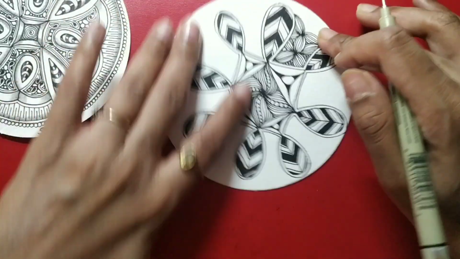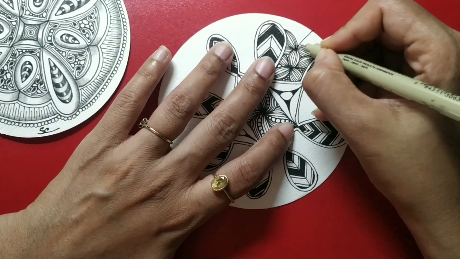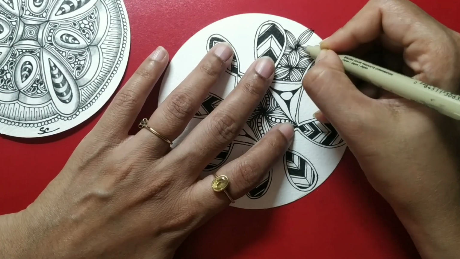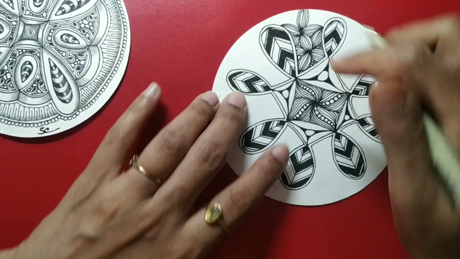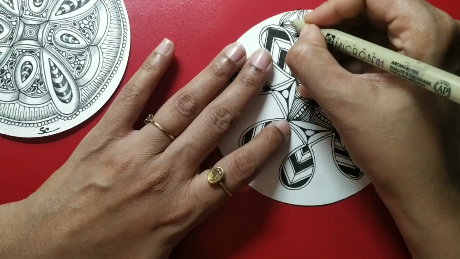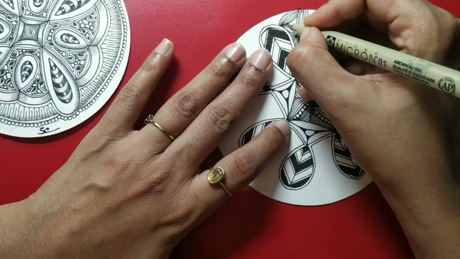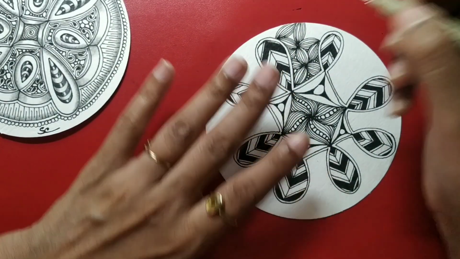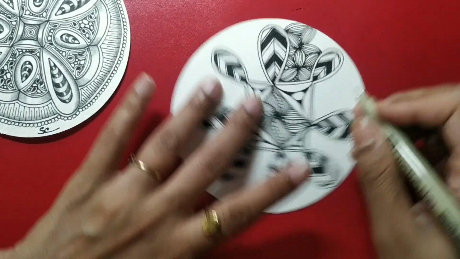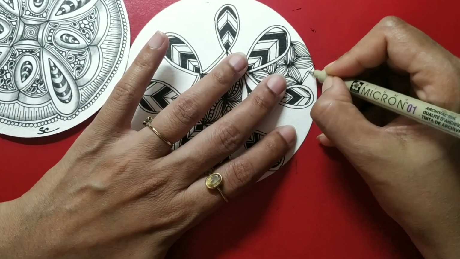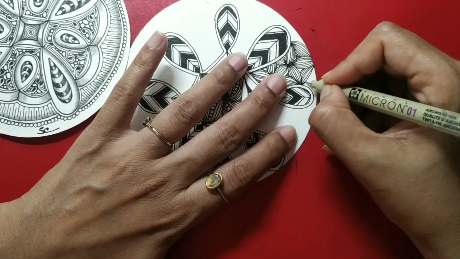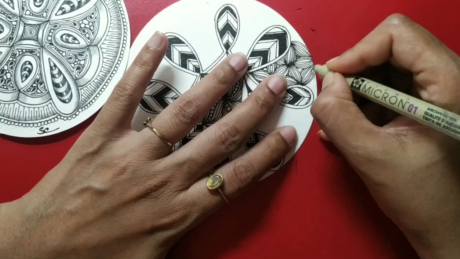Yeah, so I'm going to continue like this. Draw at your own pace. Draw lines and add auras on both sides of the line like this. Small little spaces are left in between. You can either ink them or you can add some small tiny tipples.